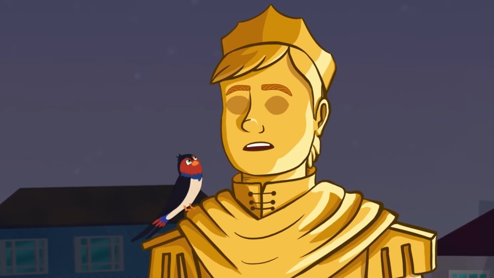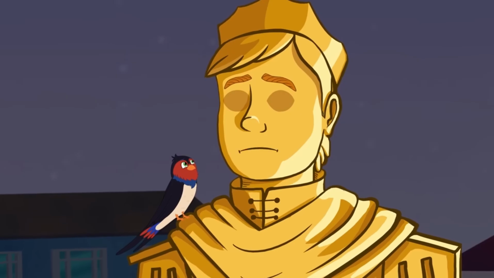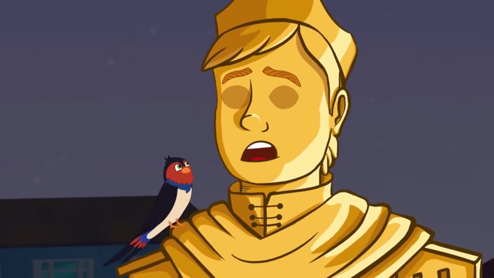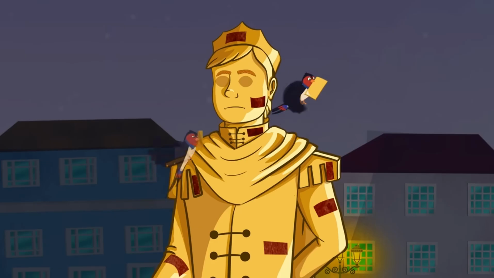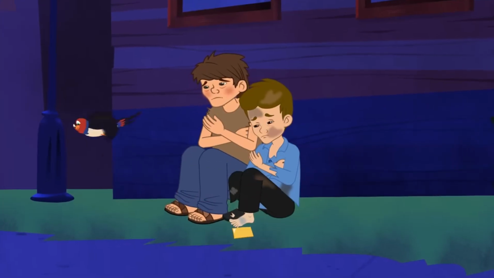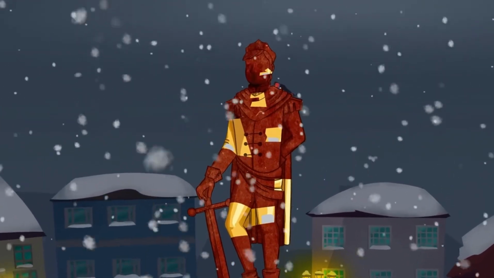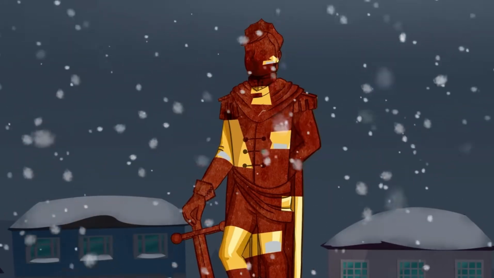"I am covered with pure gold. Just peel it off and bring it to the poor. They think that gold makes you happy, but actually, to be healthy and content is what makes you happy." The swallow began to peel off all the gold from the prince's statue until the prince looked weak and miserable. And she gave all the gold to the poor on the streets. Meanwhile, it began to snow. The streets were full of snow.